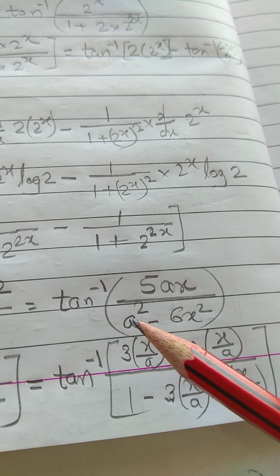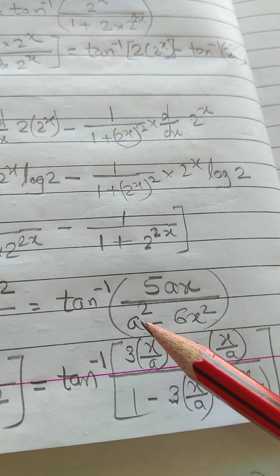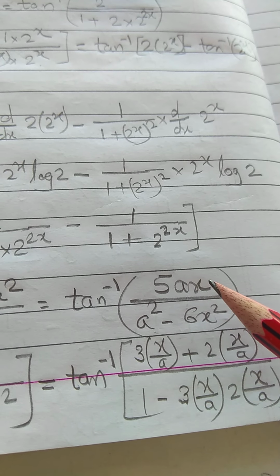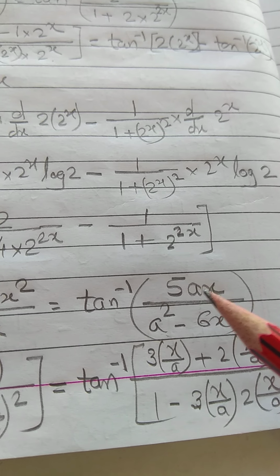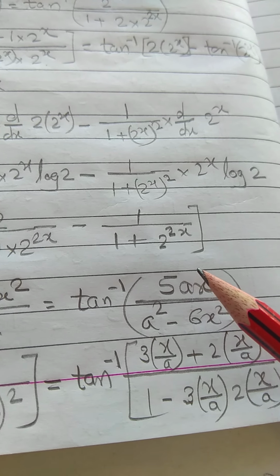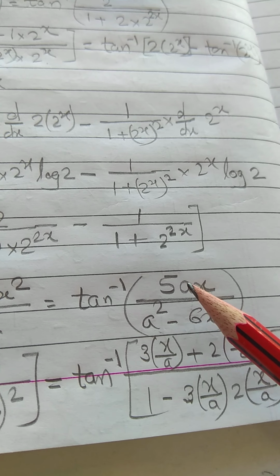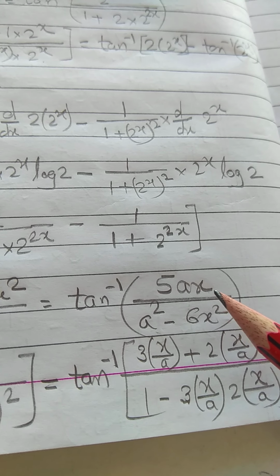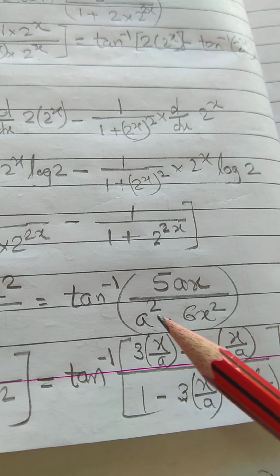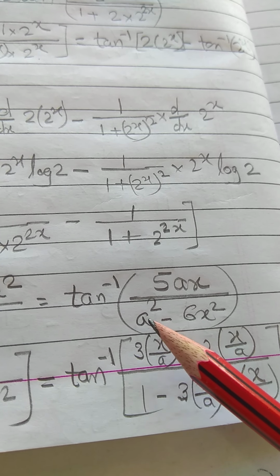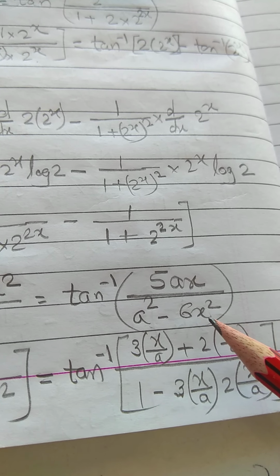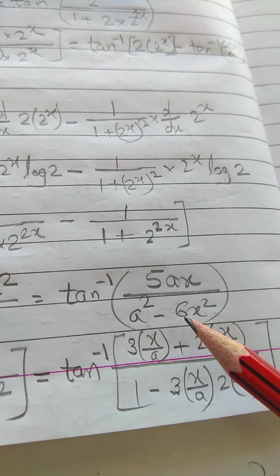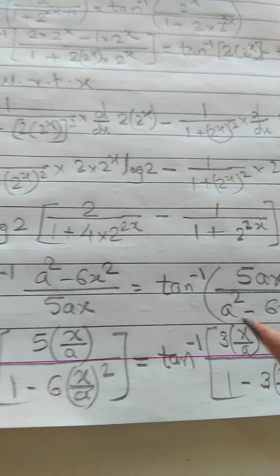For the result we want 1 here. Okay. So we will divide the numerator and the denominator by a square. By dividing by a square, what will we get? 5x upon a, because a will get cancelled and 1a will remain in the denominator. By dividing here by a square, we will get 1 here, and by dividing x square by a square, we will have 6x upon a bracket square.